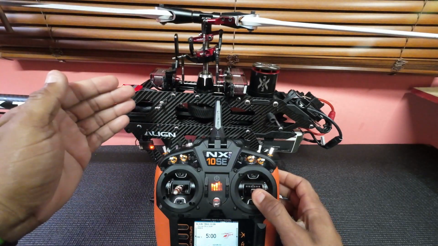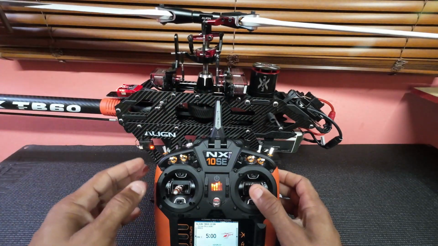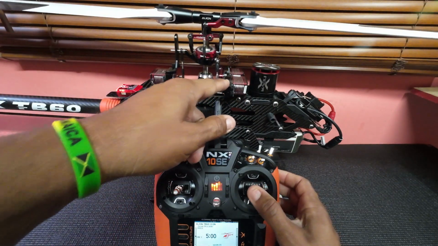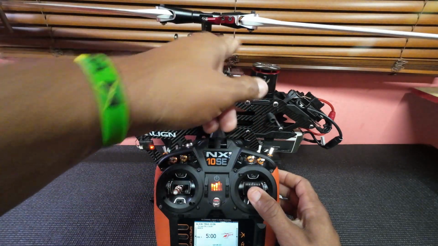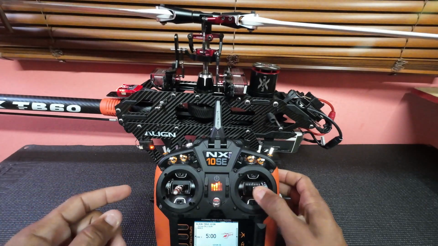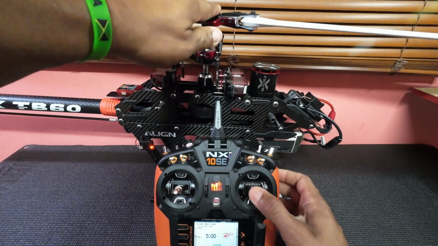Back, same thing in reverse. Elevator comes down, two in the front go up. I want to bank right, this servo goes down, bank left, that servo goes down. Aileron and pitch servos, right? And that's basically what's happening up at this main rotor disc.